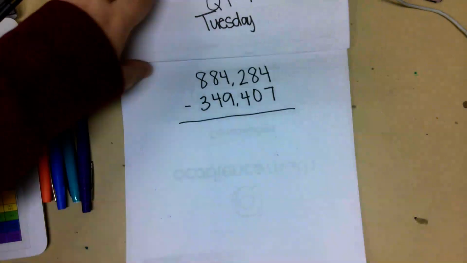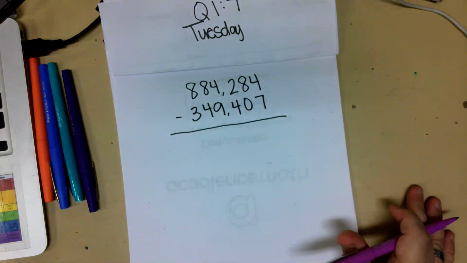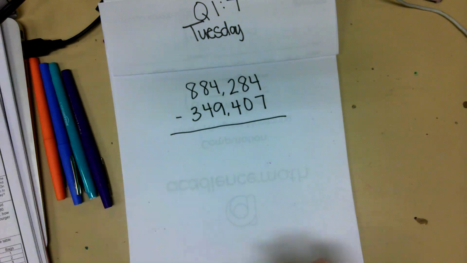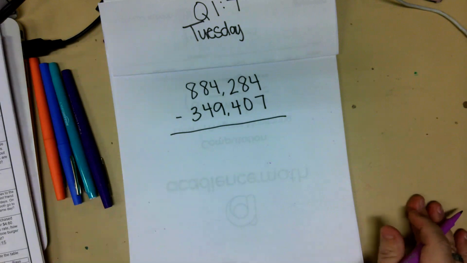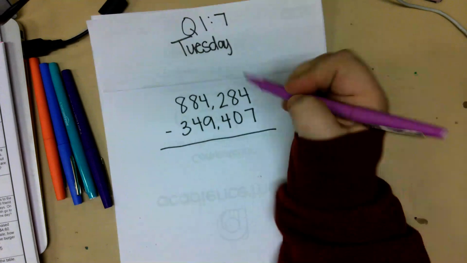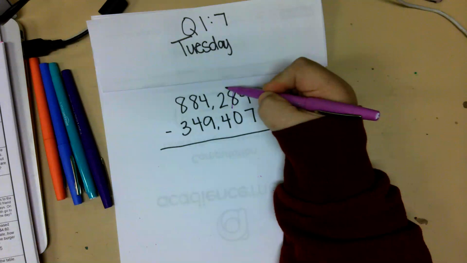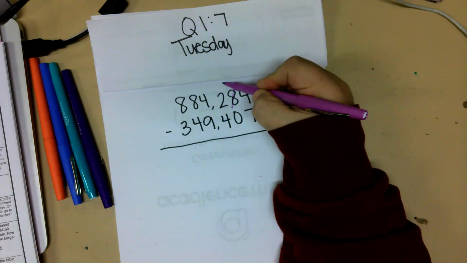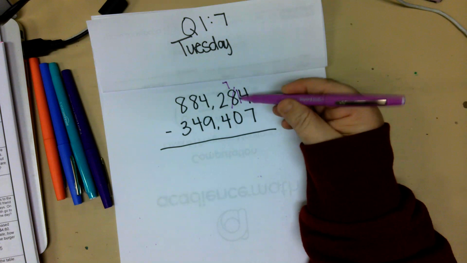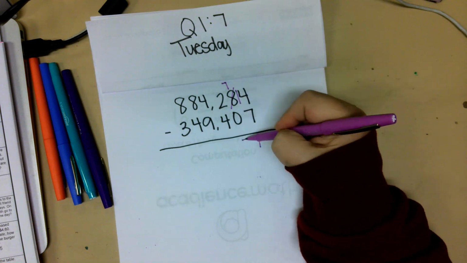So this one is subtraction. We're going to just work through this one, find the difference. The difference word is what tells us that we are working with subtraction. So let's get started here. We can't take 7 away from 4, so we're going to run next door and borrow 1. That would leave that 8 as a 7 and make the 4 a 14. 14 minus 7 is 7. 7 minus 0 is 7.